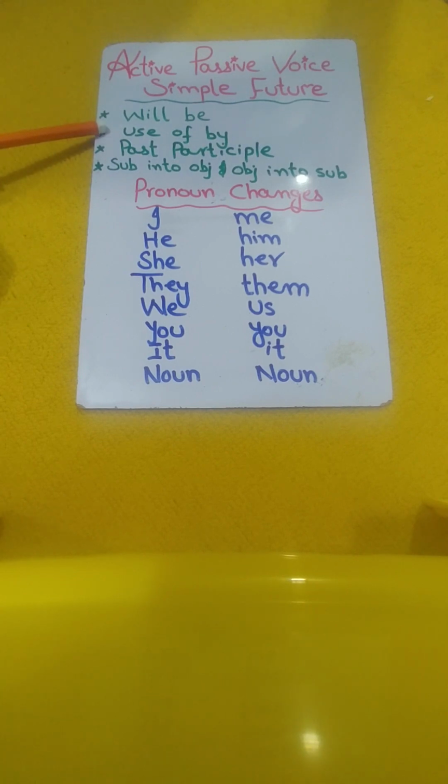Number 1 is done. Number 2, we will use "by". Third point is, we use the past participle. In passive voice of simple future tense, we will use the past participle, which means the third form of the verb. And in active voice of simple future tense, we will use the first form of the verb.